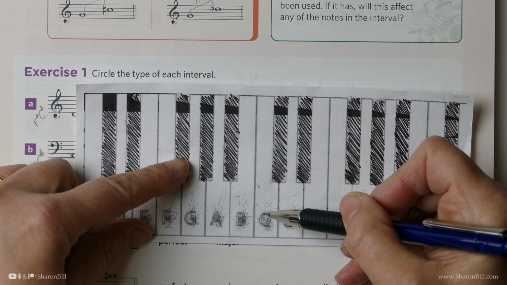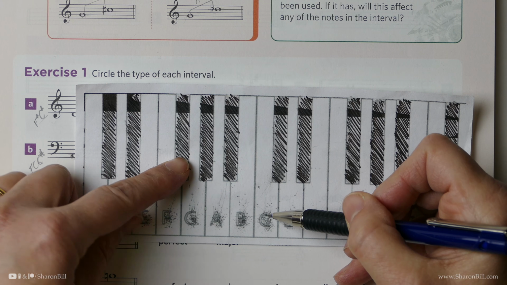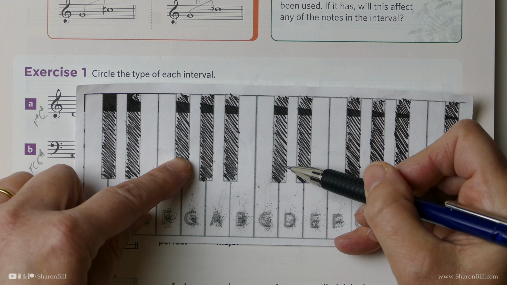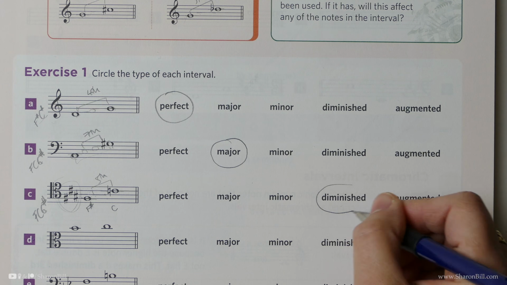C natural is actually slightly smaller. We've made the interval smaller. Remember, there's no major or minor. It goes from perfect, and then we diminish that. We've made it smaller. It's a diminished 5th.